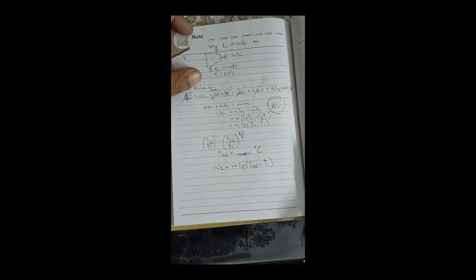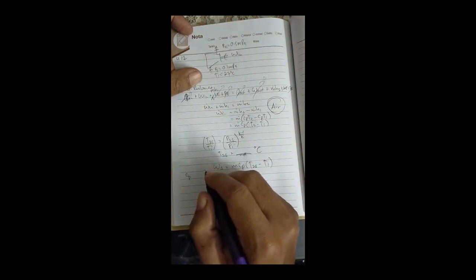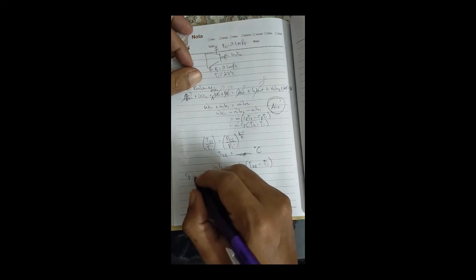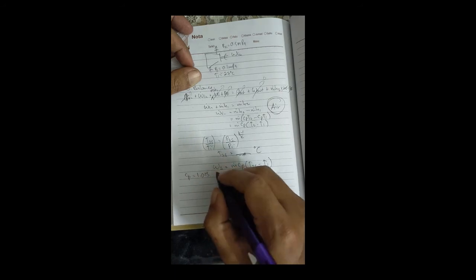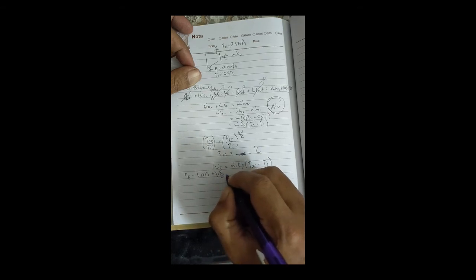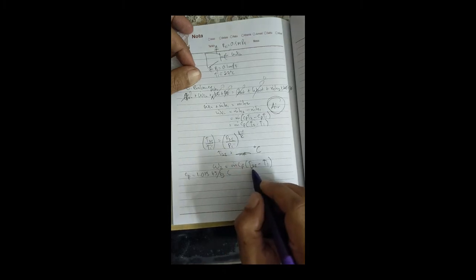Cp for air, you can refer to the tables, Table A-2, I think, something like 1.013 kilojoule per kg dot C or K. If it is per C, you don't need to change to Celsius.